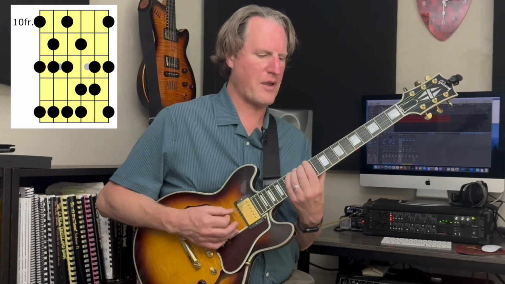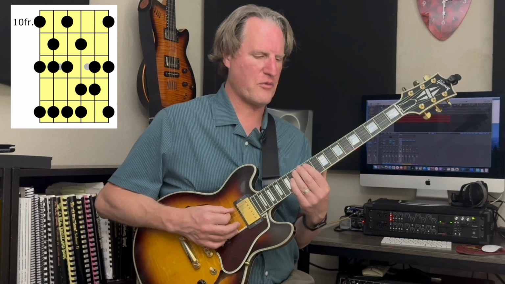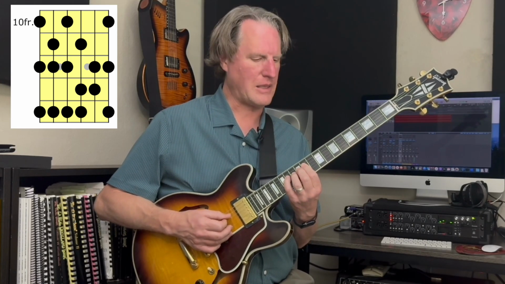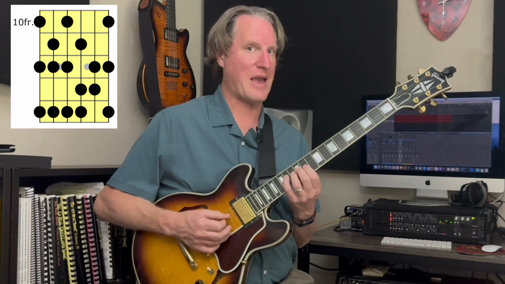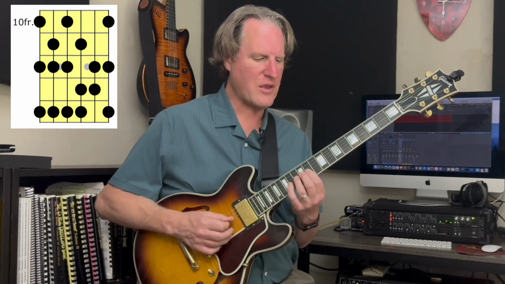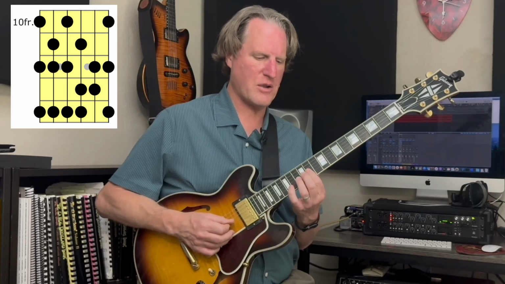Then I move my first finger back to the 11th fret and I play a G sharp, A, and a B with the pinky. First finger moves back again to grab a C, second finger on D, pinky on E. First finger moves back up to the 11th fret for the G string, and I'll play three notes here, F sharp, G sharp, and A.